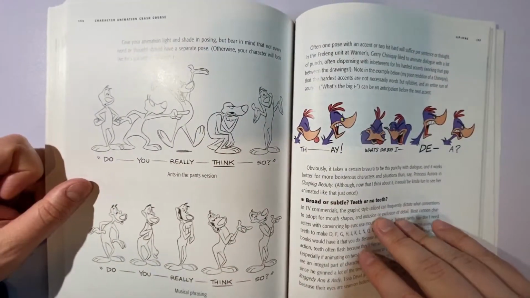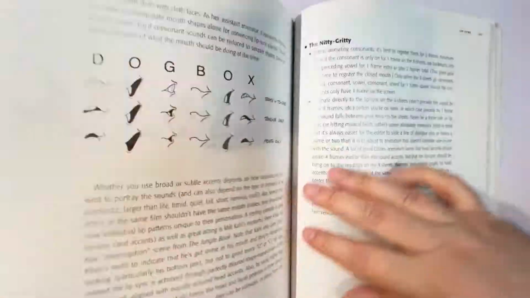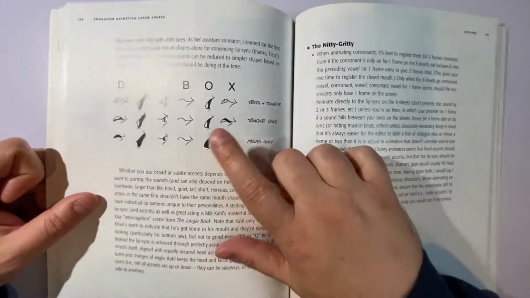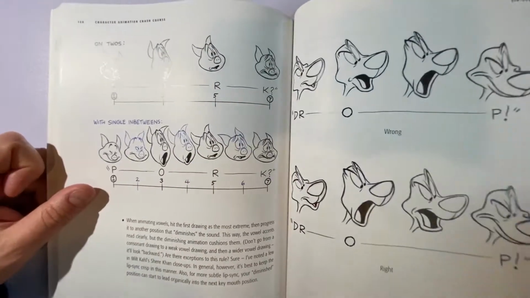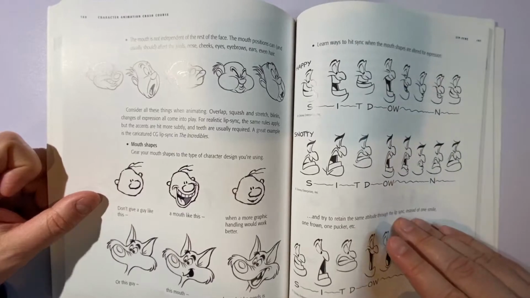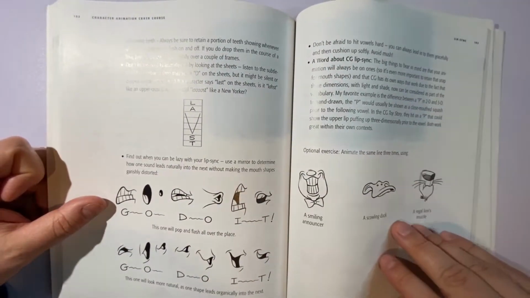And the part everyone loves, lip syncing. This was helpful to me right here. I think I've used that on an animation before. And this is pretty helpful too, right here, for lip syncing.